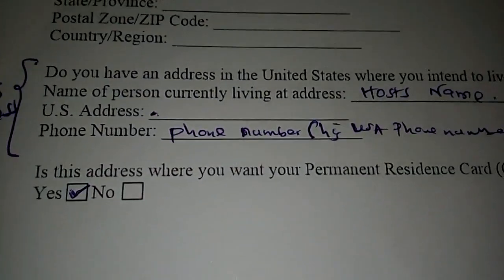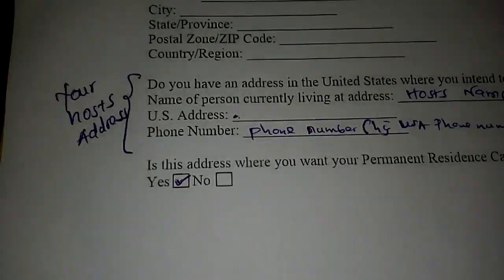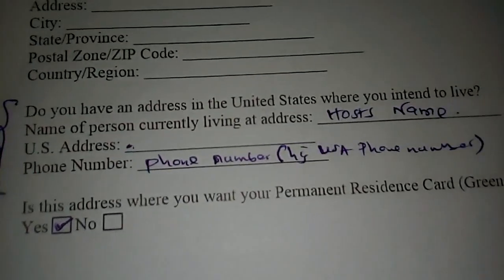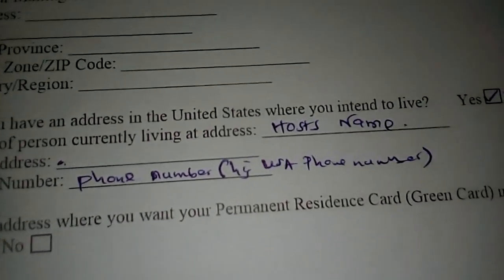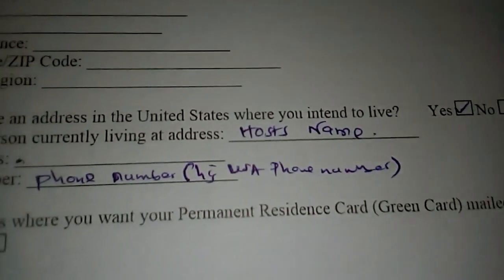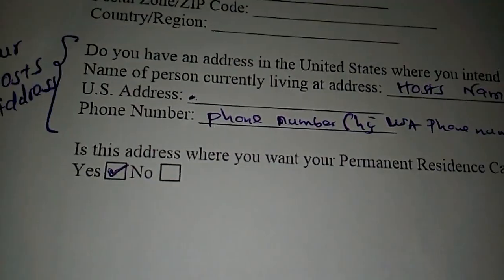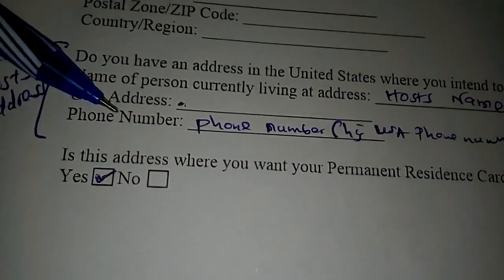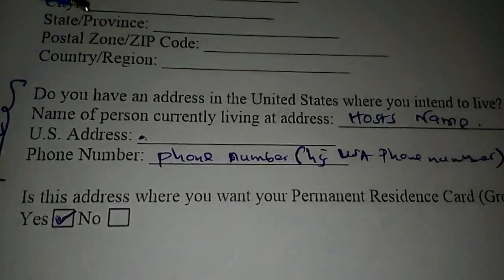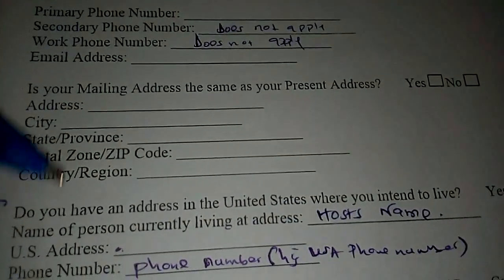And then the next set of questions, very important. Do you have an address in the United States where you intend to live? If yes, that is when you'll have to fill these questions. Don't confuse the ones on top with this one.